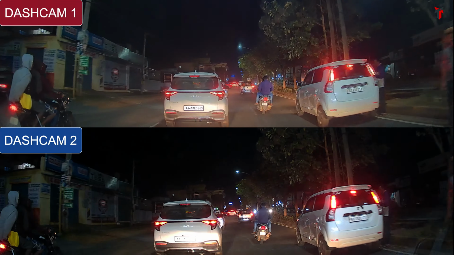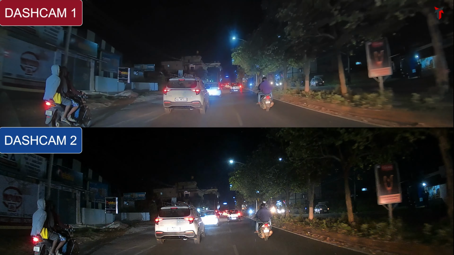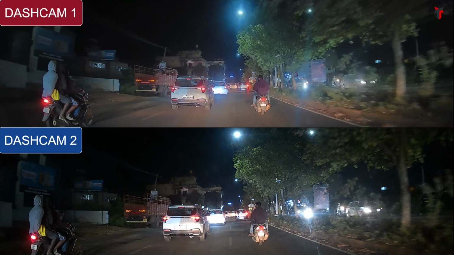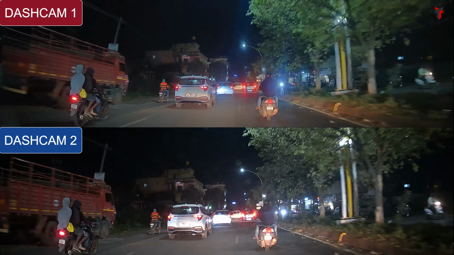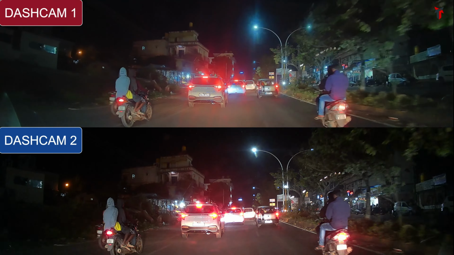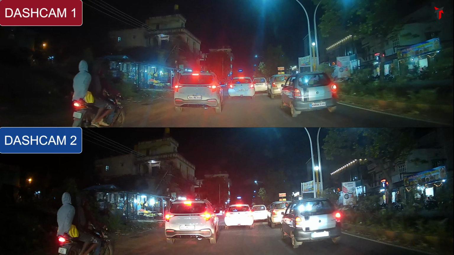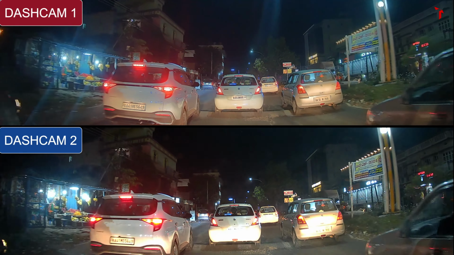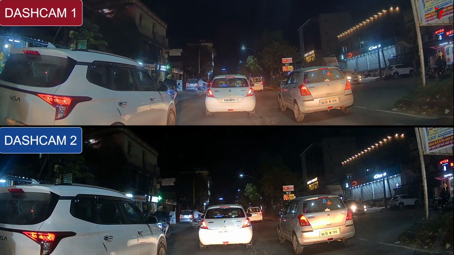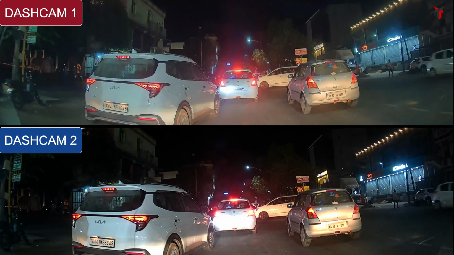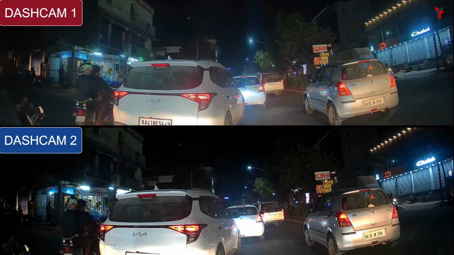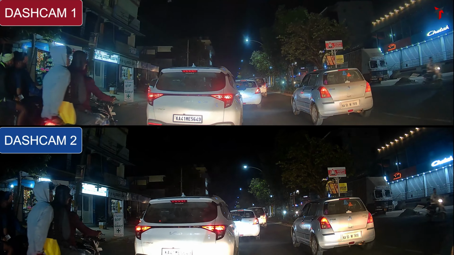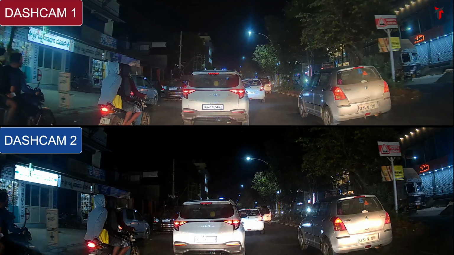Now here's the sample during night time. Now take a look at both the samples, and even in the broader picture in the dashcam 2, you can make out some marginal noise within the sky region, the dark sky region, compared to the dashcam 1. And by now I think it is clearly evident that the dashcam 1 is the one with the native 4K resolution and the dashcam 2 is the one with the upscaled 4K resolution.